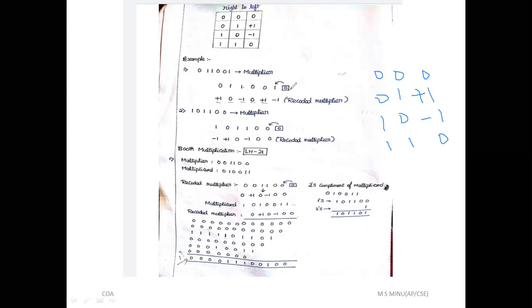Next we have to apply the rule, looking from right to left. So take 0 to 1. What is 0 to 1? Minus 1, so write minus 1. Next 1 to 0. What is 1 to 0? It is plus 1, so write plus 1. Then 0 to 0, which is 0. Next 0 to 1, which is minus 1, so write minus 1. Next is 1 to 1, so it is 0. And next is 1 to 0, and 1 to 0 is plus 1. So this is the first step of the Booth algorithm.